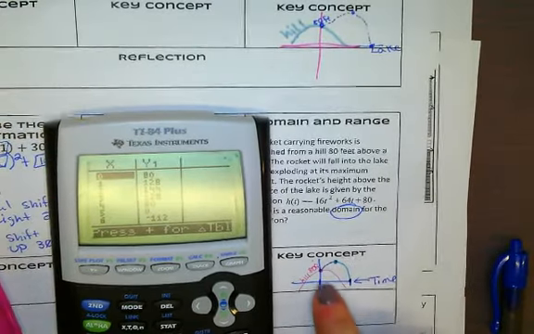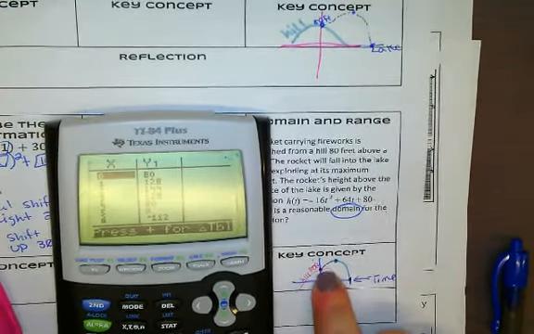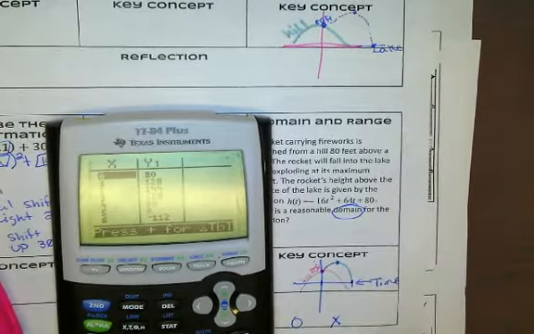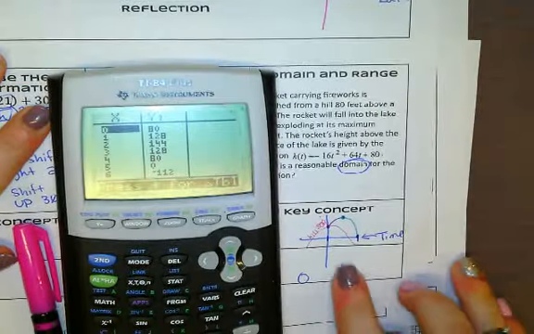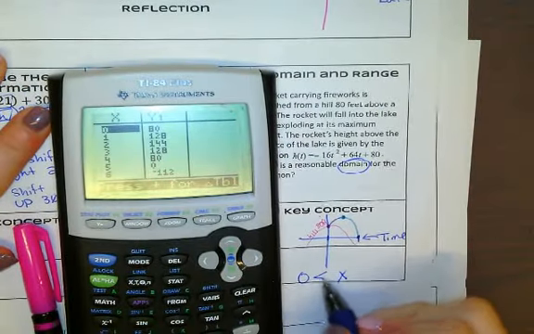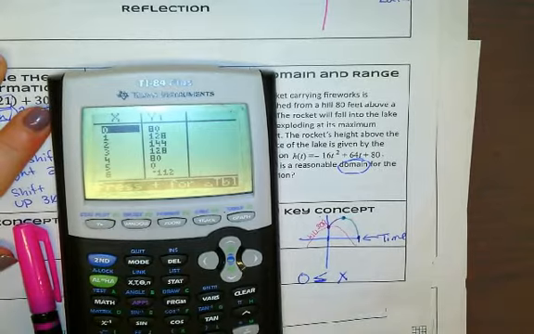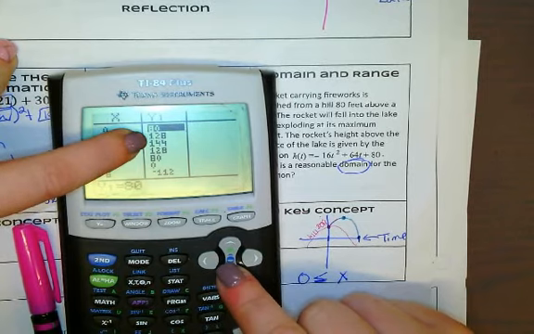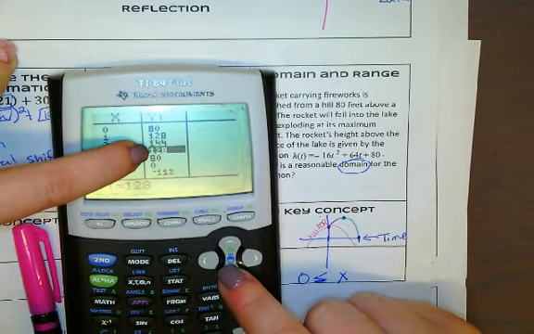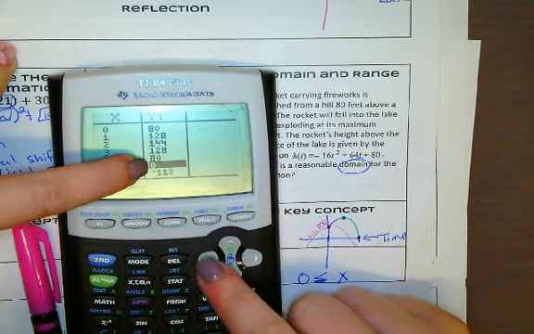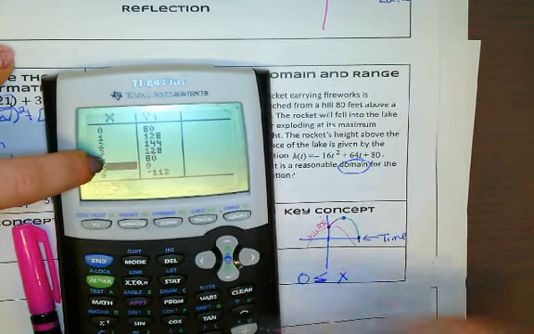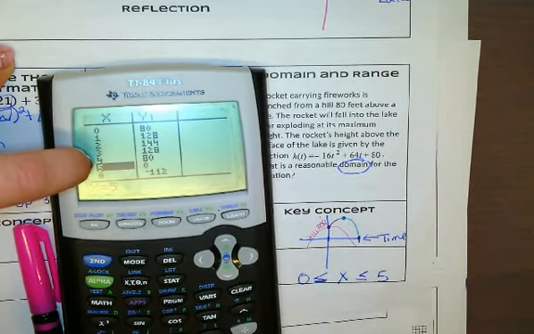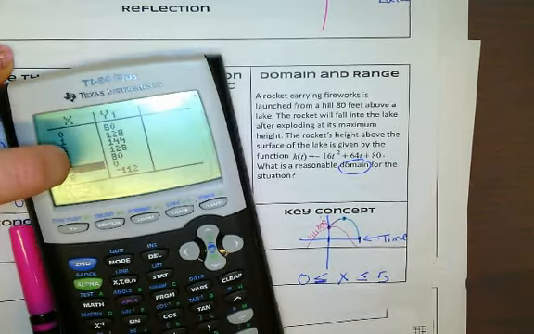So if I look at time, I need to know when it started. It started at 0 seconds or 0 time. Domain is the x values, so I put 0 on the left. That's when we started. And then when did it land back in the water? So here it starts, and then it goes up, it explodes, starts to fall, and it lands in the water. And that would be at 5 seconds or however much time that is. The word problem didn't say. So that would be our domain.